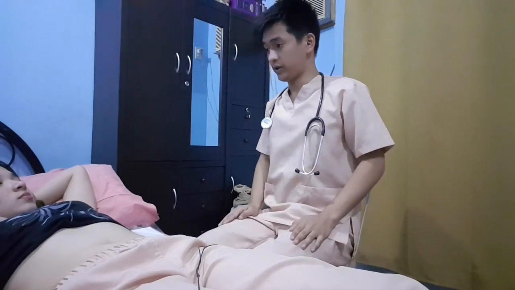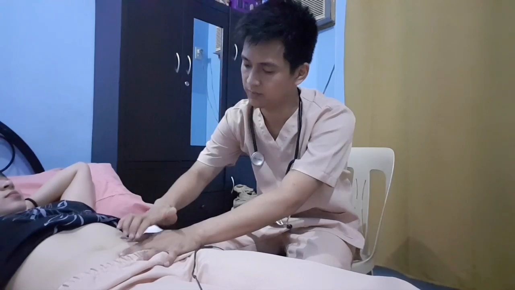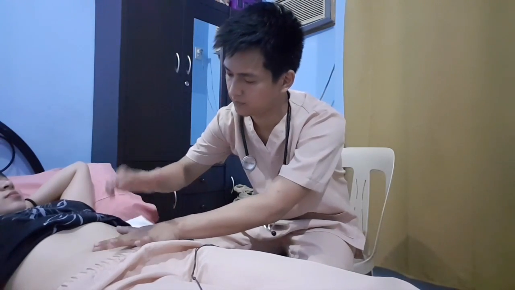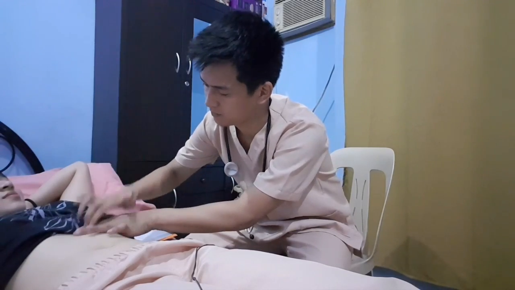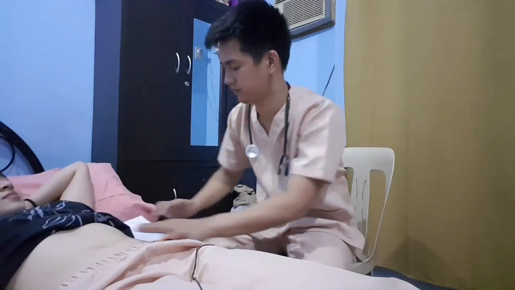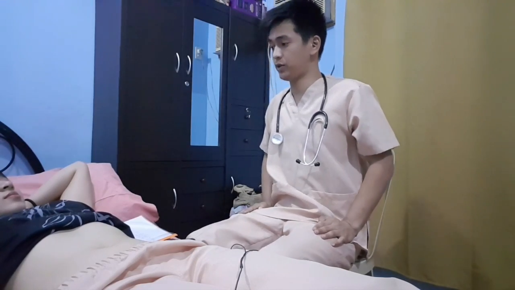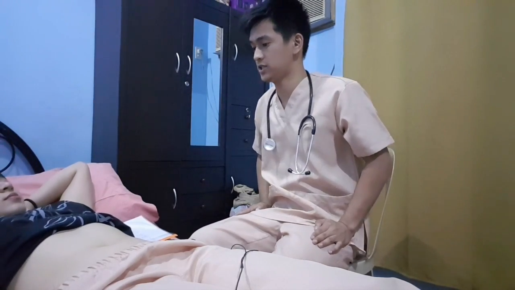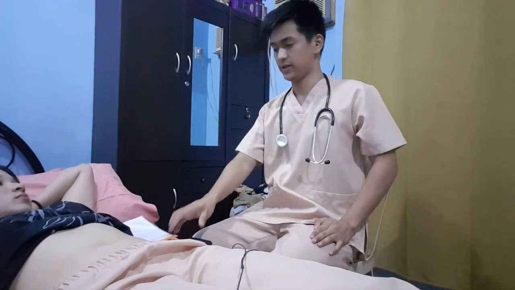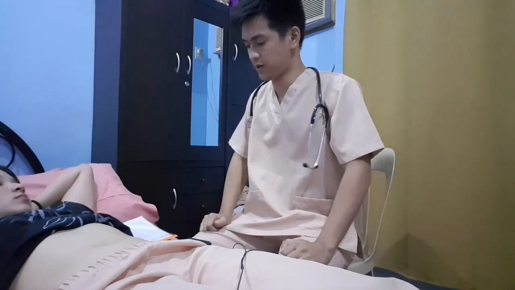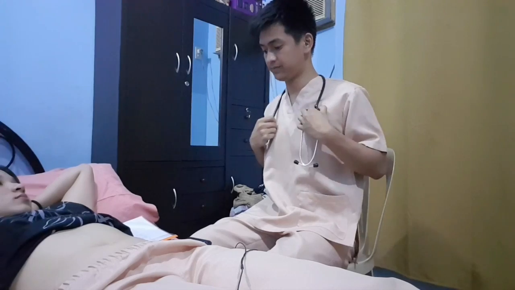Now I'm going to percuss for the tone. Normally, tympany is heard over the abdominal areas, while dullness is heard over the liver and the spleen. Next, I'm going to percuss for the span and height of the liver.